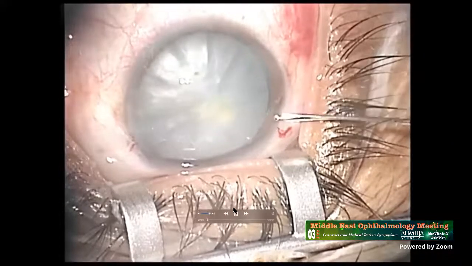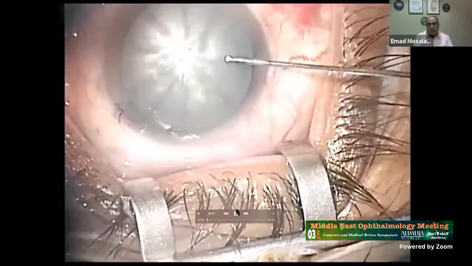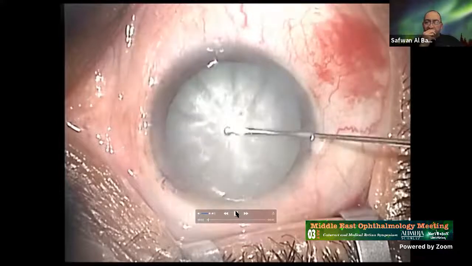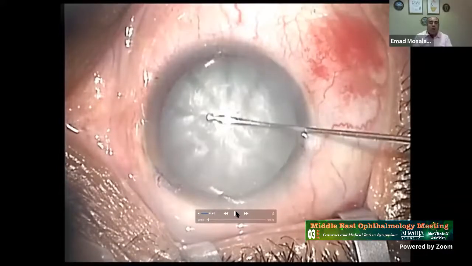This patient has a white cataract, and as you see, we have very high pressure in the capsule. In a lot of these cases, when we have high pressure in the bag and we start to make our capsulorhexis, sometimes we get the Argentinian flag sign. How to avoid this? We are using this method many times, sometimes helping, sometimes not.